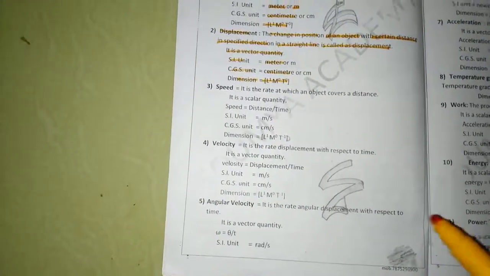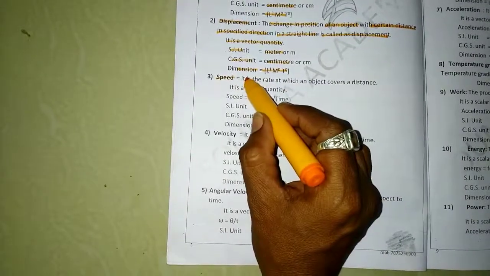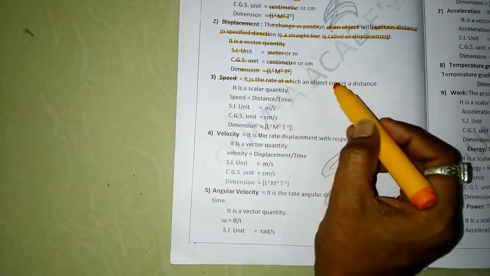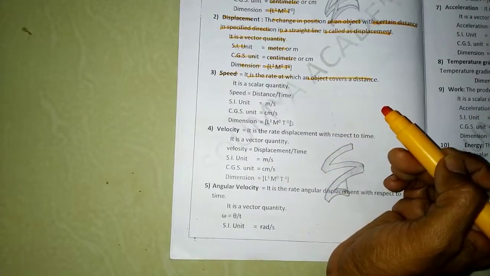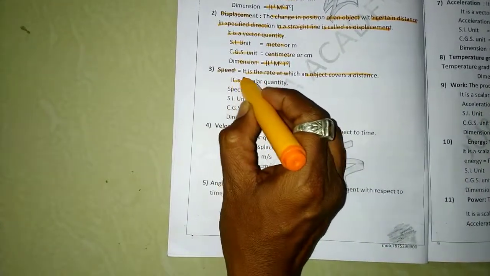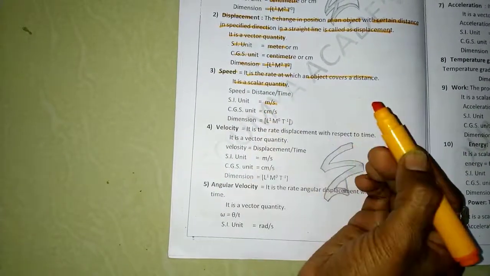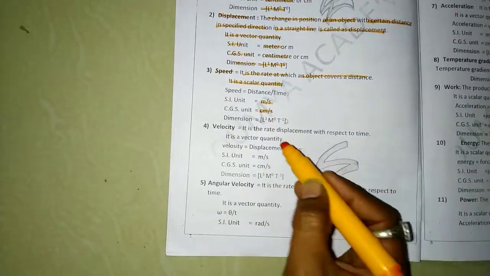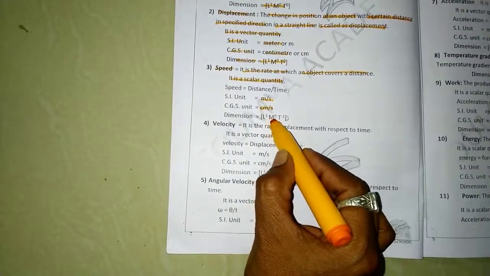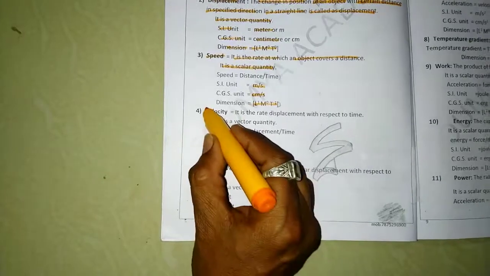Now, next physical quantity is speed. Speed is the rate at which an object covers a distance, right? It is a scalar quantity. Its SI unit is meter per second, its CGS unit is centimeter per second, its dimension is L1 M0 T minus 1. Okay, next physical quantity, velocity.